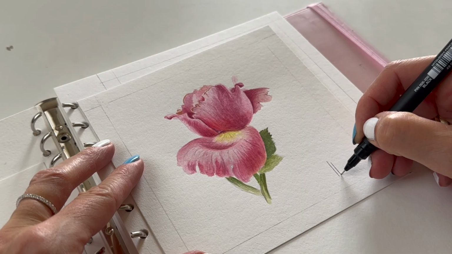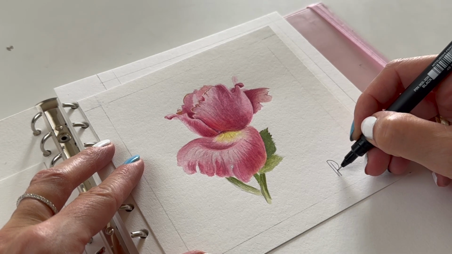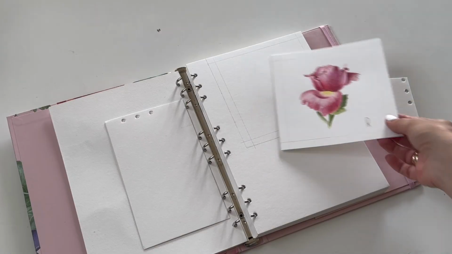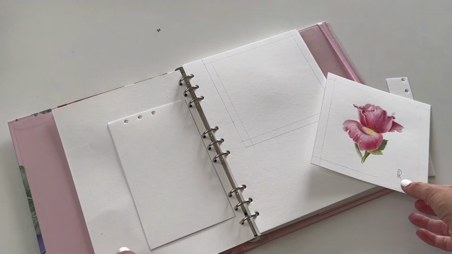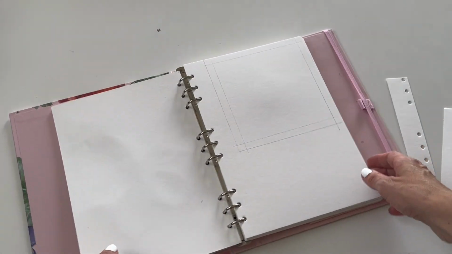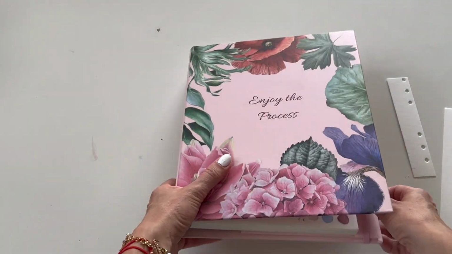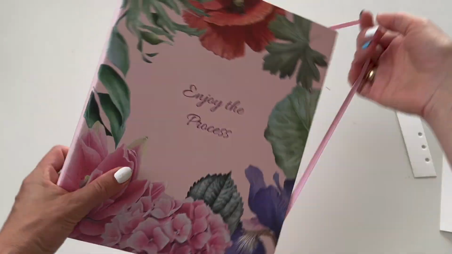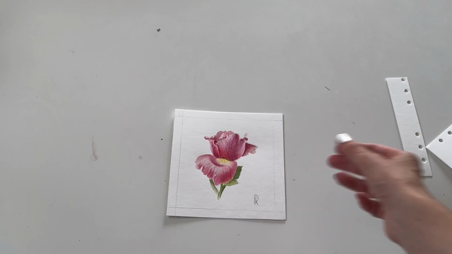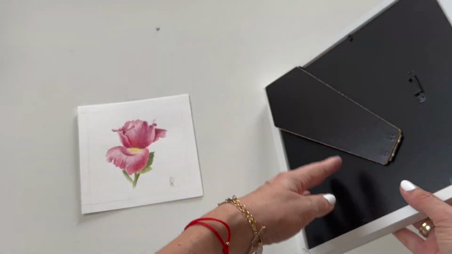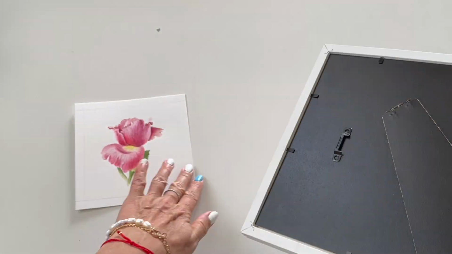Signing my work. If you are gifting to someone, it's better to sign on the front side and also on the back side: year, your name, and the name of your painting. Also, you can write a wish on the back side of your painting. Now we can frame our little painting. Frame is ready.